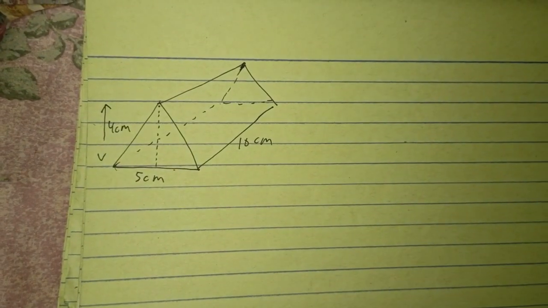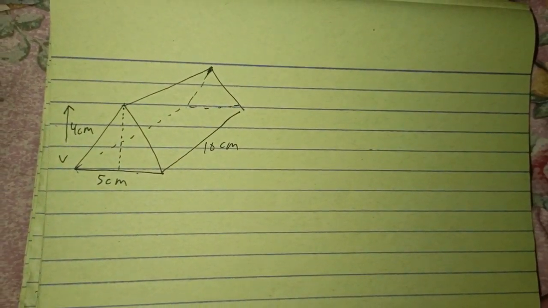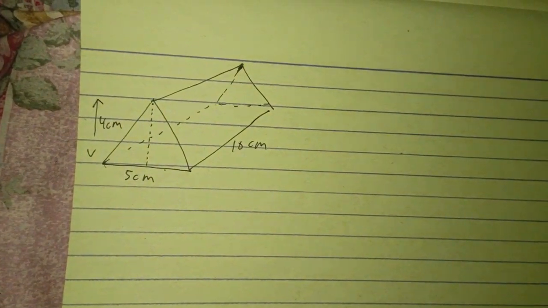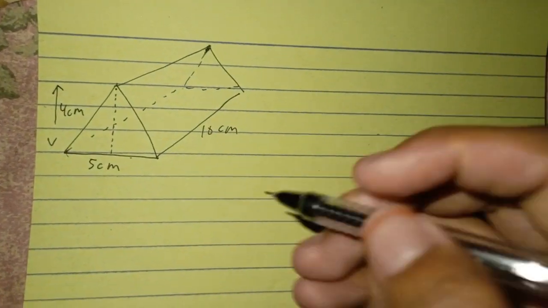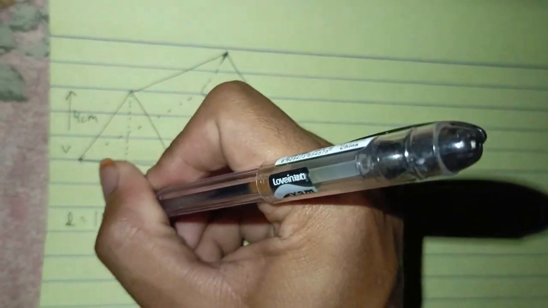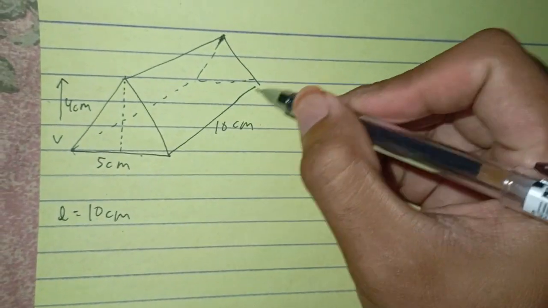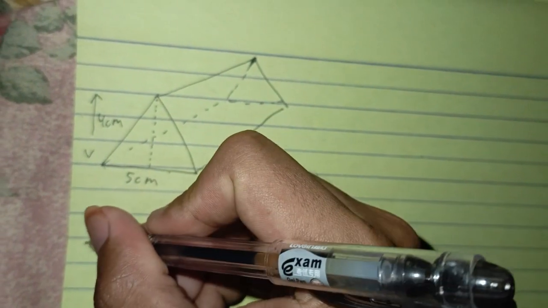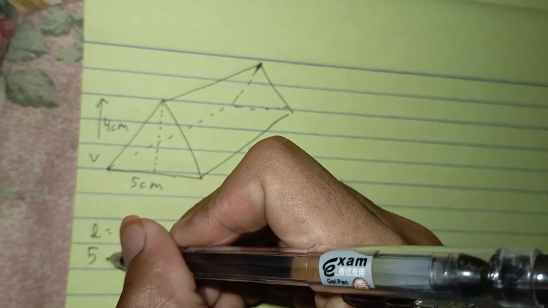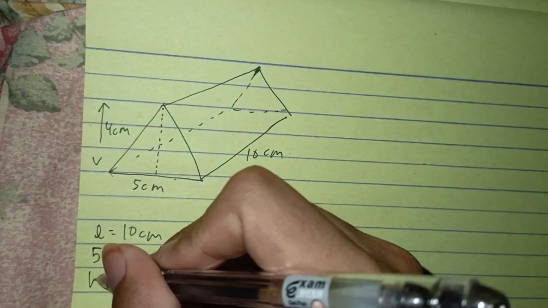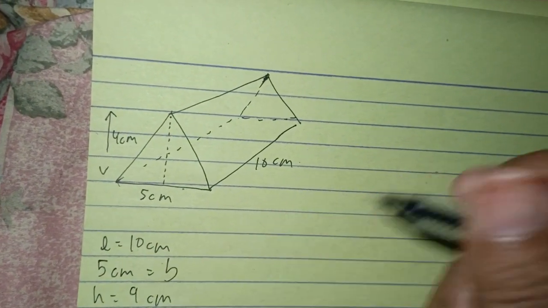Now let's solve for the volume because we don't have enough information for the surface area. Let's define our three dimensions. We have the length, which is 10 centimeters here. We have the base, which is 5 centimeters, and the height, which is 4 centimeters.